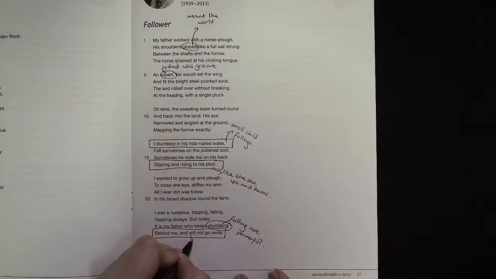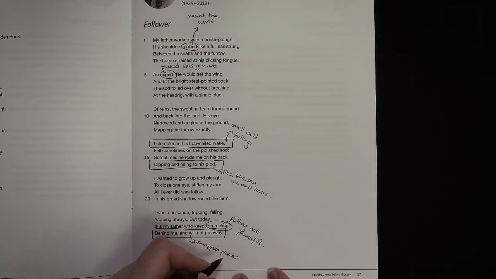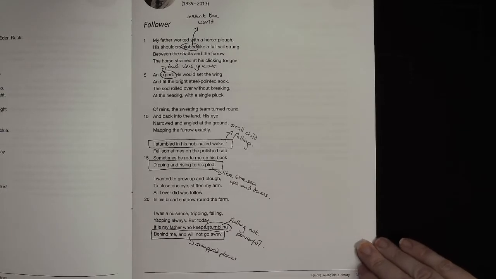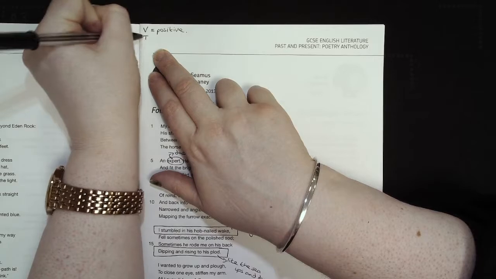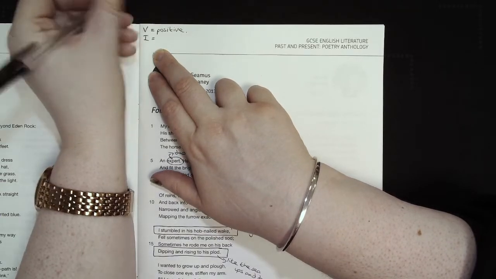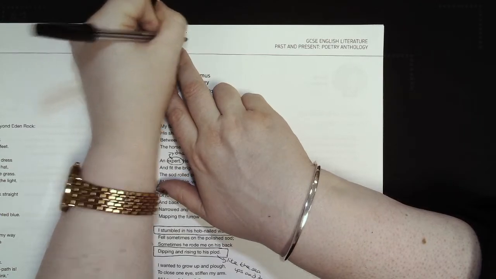And then the final one, behind me and will not go away. That suggests that they've swapped places. And now the dad is the person that is struggling. So pause this video now so you can do your V and your I. Okay, now that I've done the I, I'm going to put my capital I at the top. What do I think about the imagery? Well, I actually think it's quite childlike. It seems like the sorts of things that children would say.